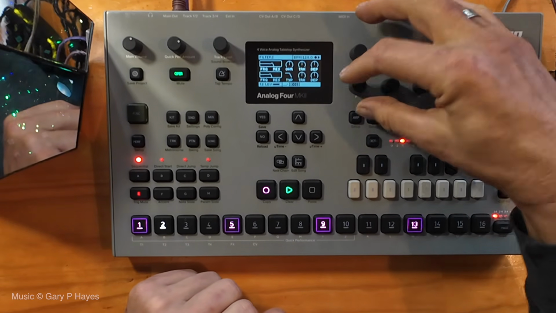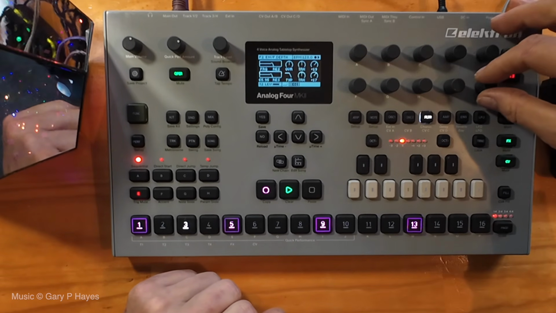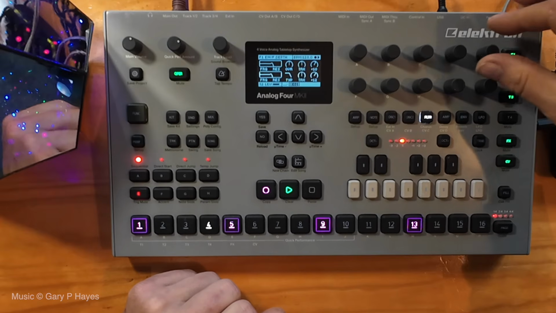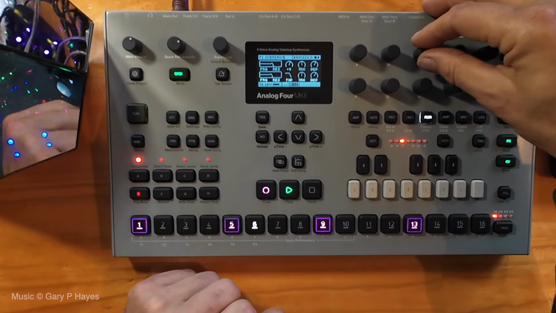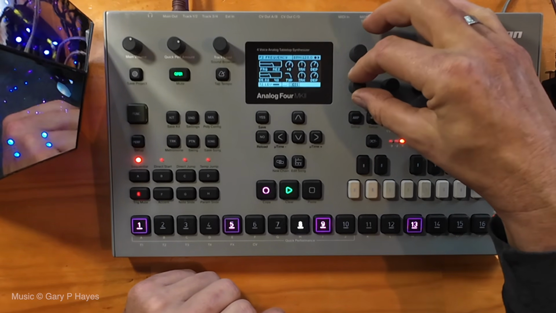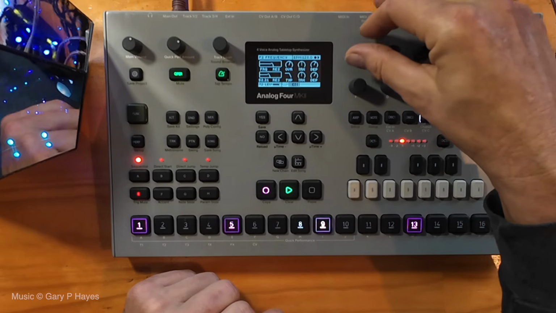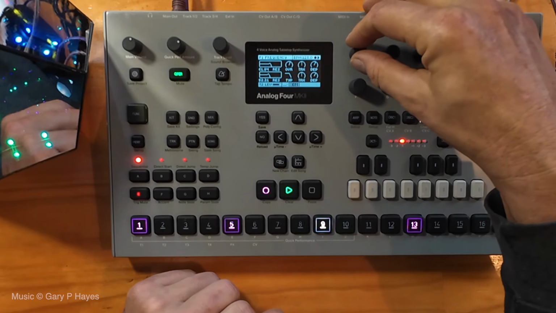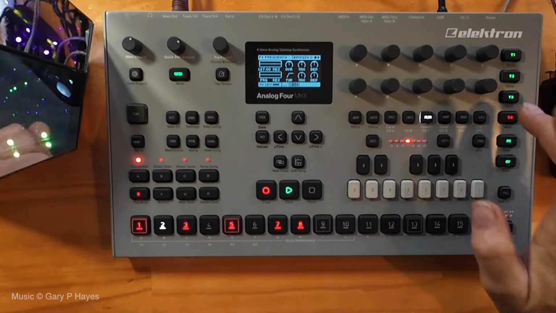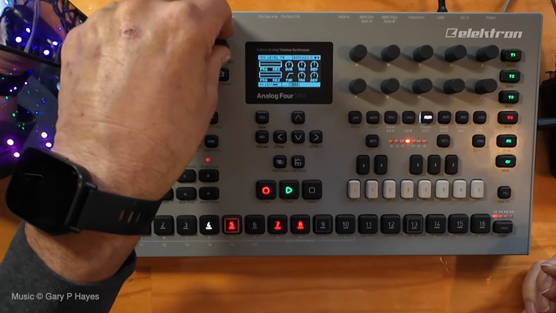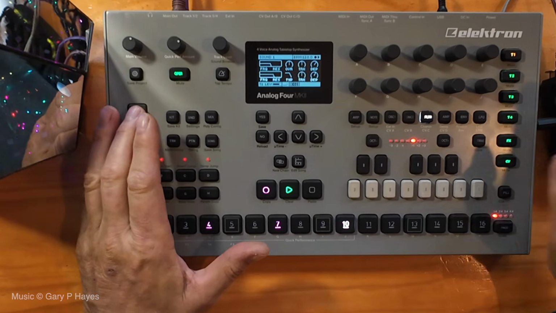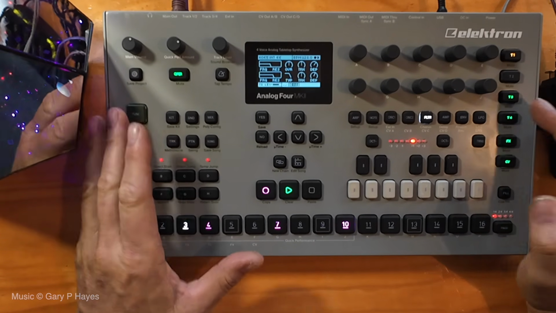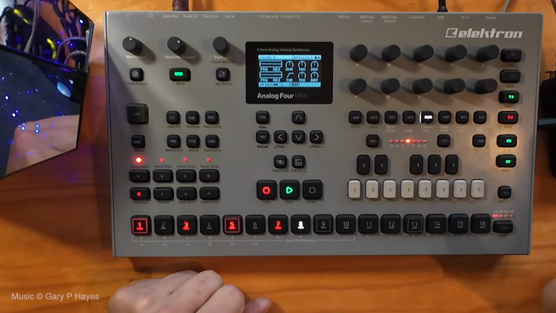I think it's the filter that's a bit too low. Let's get some overdrive. So quite a nice groove there.